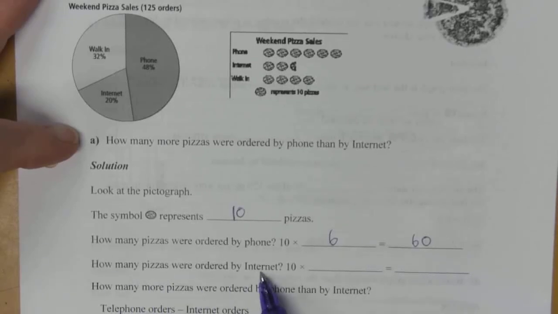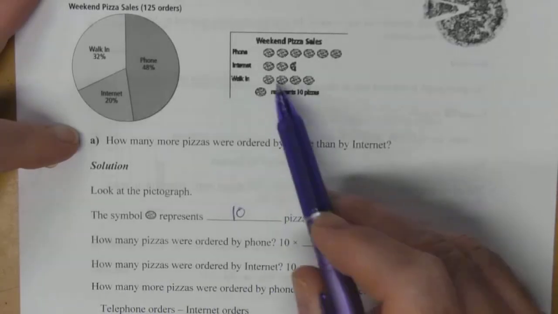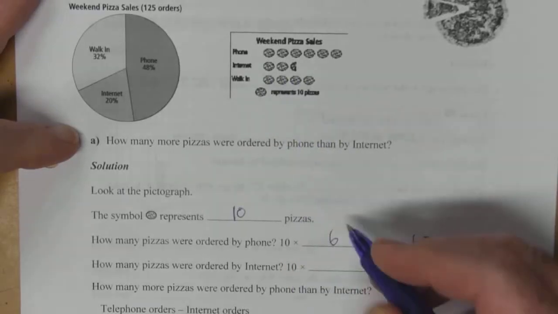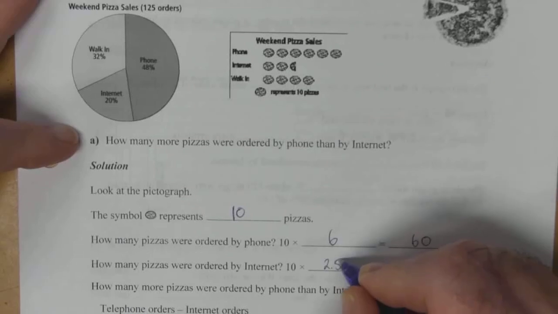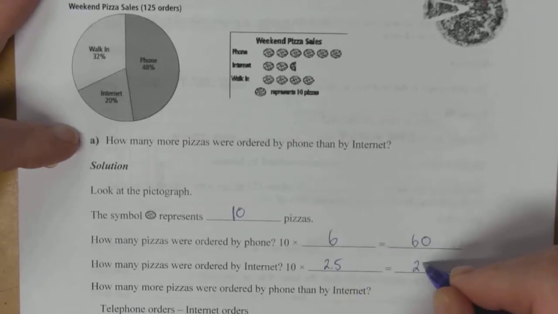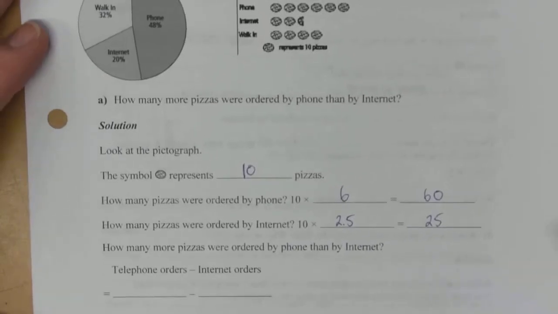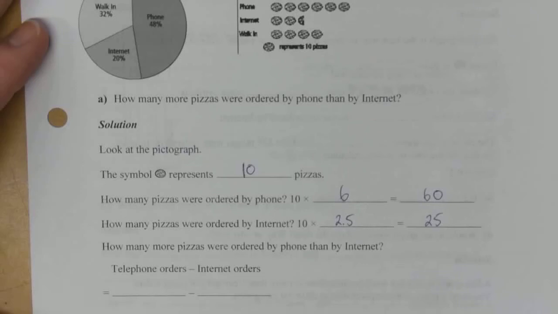How many pizzas were ordered by the internet? 2.5 pictures times 10 pizzas for each picture, so 10 times 2.5, and that works out to be 25. So we are assuming that that is a half pizza there when we do this.